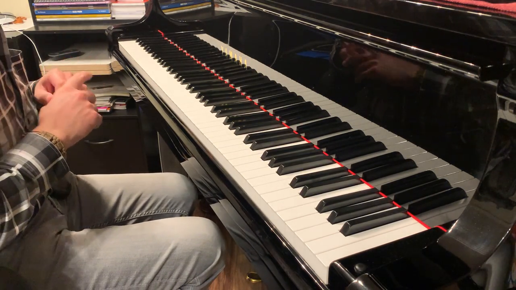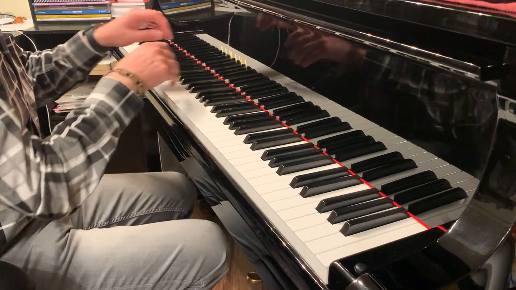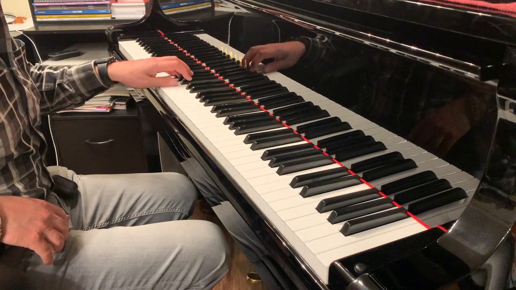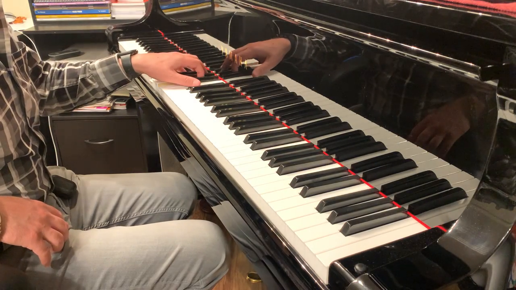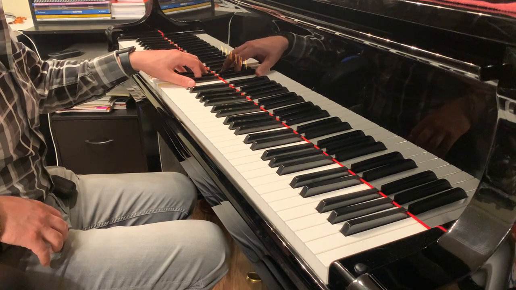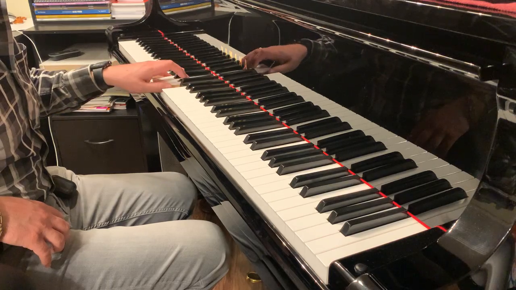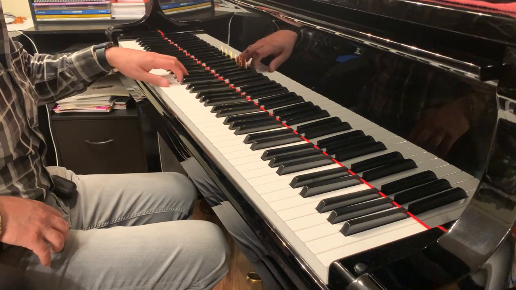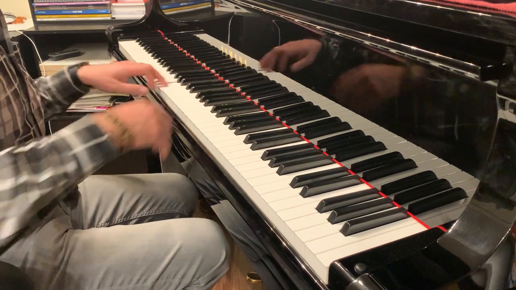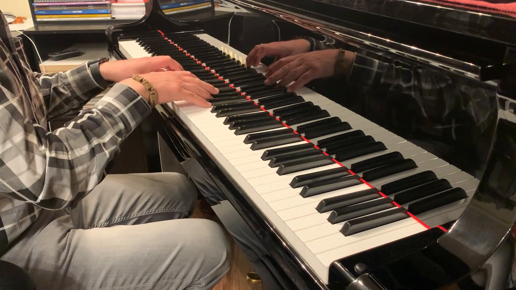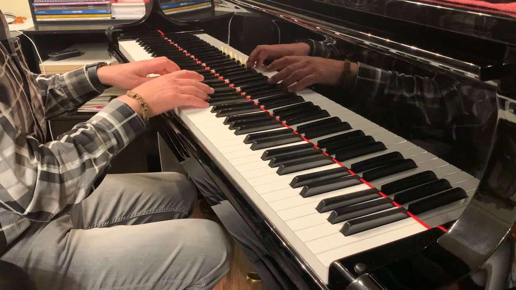E major. Now I'm transposing this in E major. Chord progression in E major: E, G sharp, B, remember? 4/6/4 will be E, A, C sharp; E, G sharp, B; and then D sharp, A, B. So I'm playing now in E major, the same exact melody.